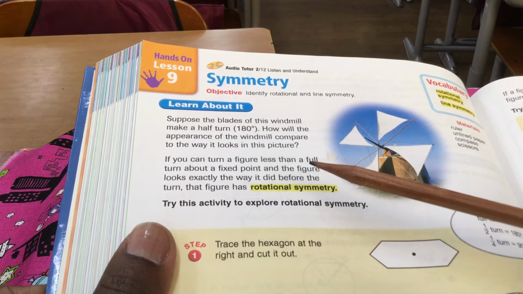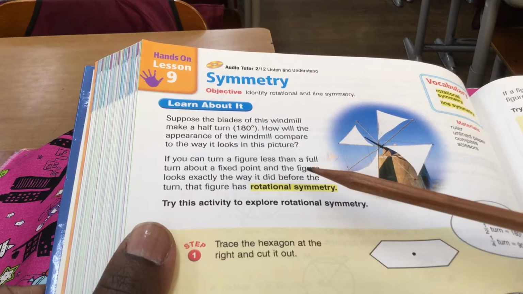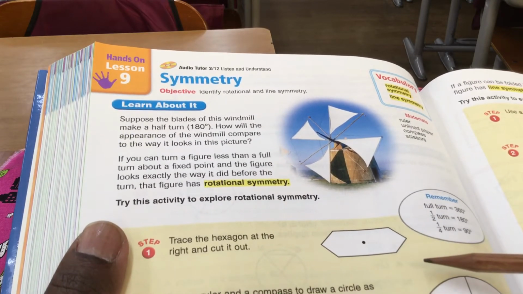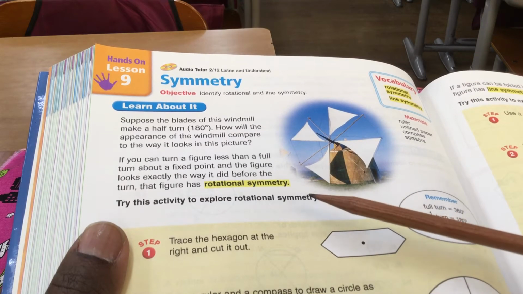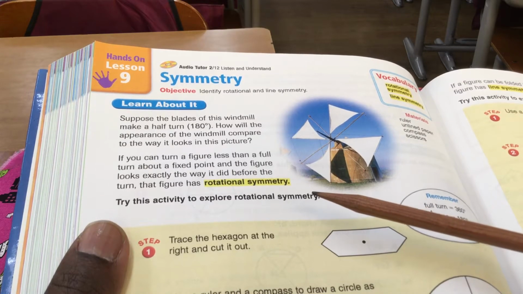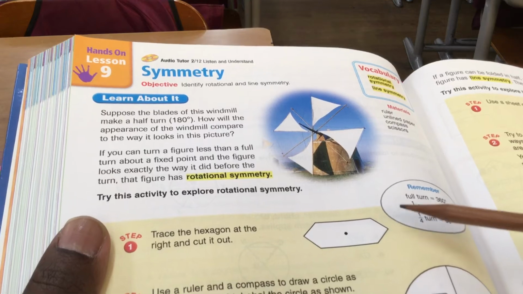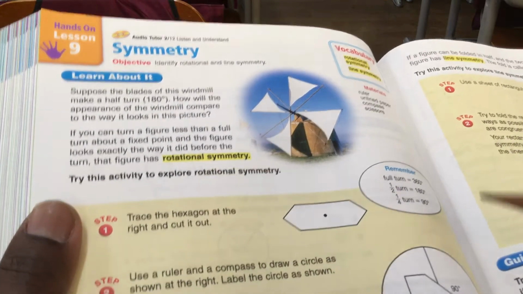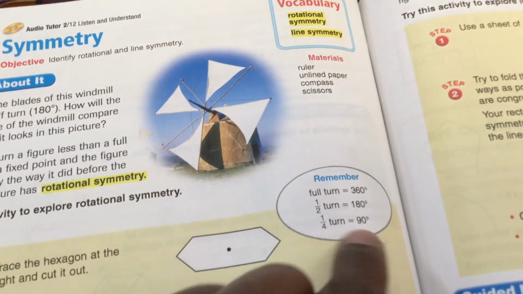If you can turn a figure less than a full turn about a fixed point, and the figure looks exactly the way it did before the turn, that figure has rotational symmetry. Okay? Let's look at this here. It'll make it a little bit easier for you to understand.